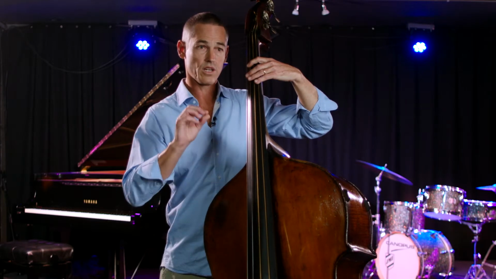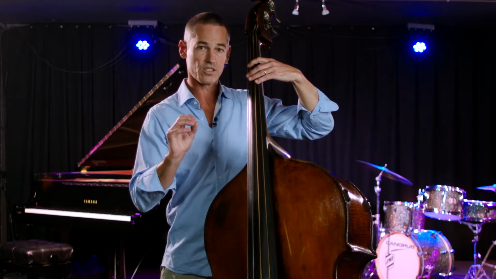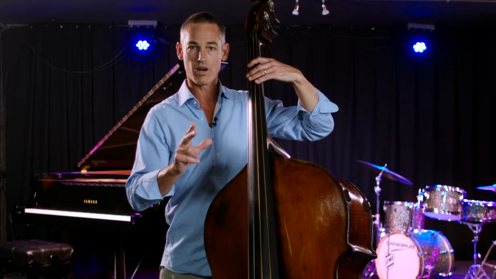So if I just use, first of all, I'll play through the blues with triads. I'll just use the triad and not worry about the 7th as yet. That will sound like this. 3, 4.